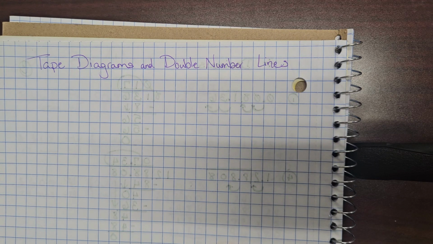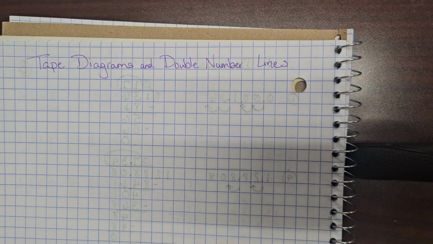This assignment is called tape diagrams and double number line diagrams. There were only 5 problems on there, but tape diagrams can be kind of unwieldy to work with. So let's talk about how you solve them together and see if that helps you feel a little bit more comfortable working on these problems.